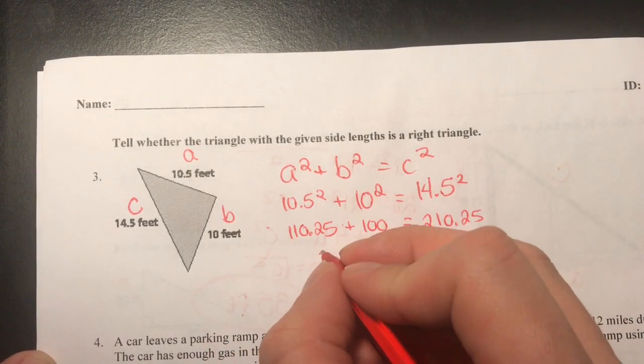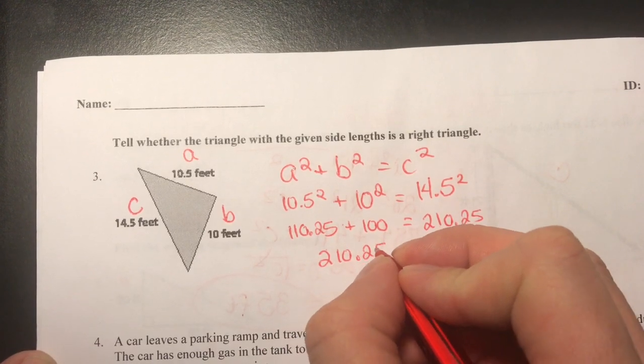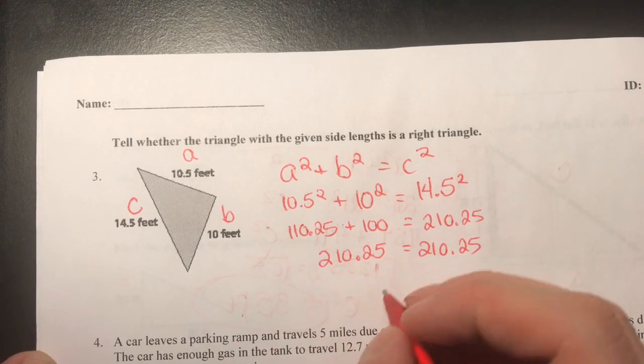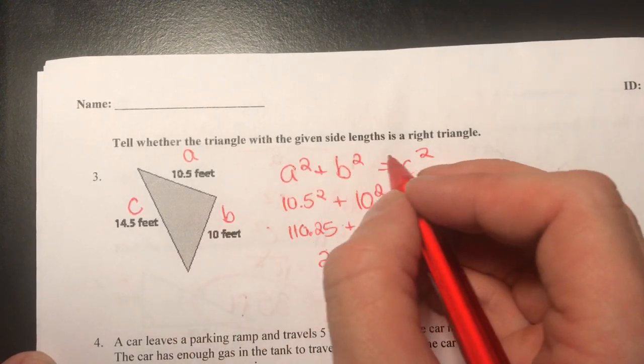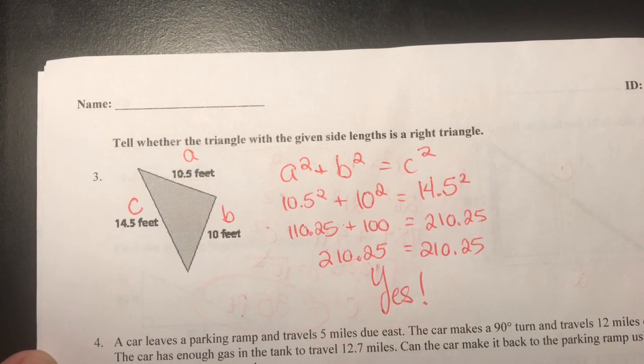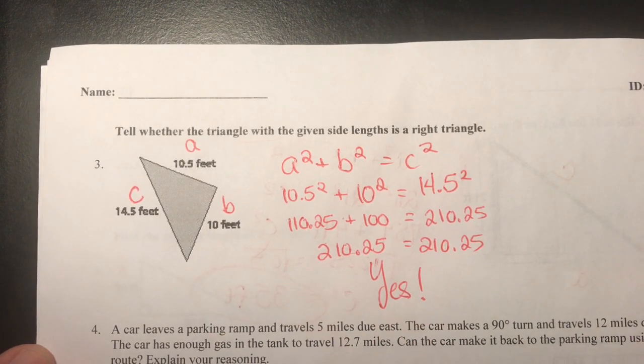Add these two up. 210.25 equals 210.25. Do those equal each other? Yes. So is it a right triangle? Yes.